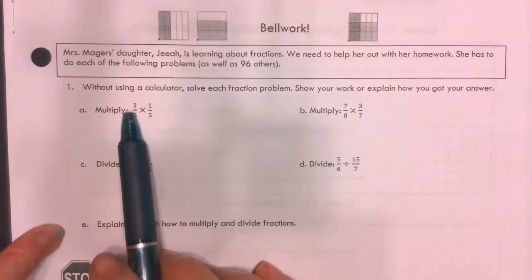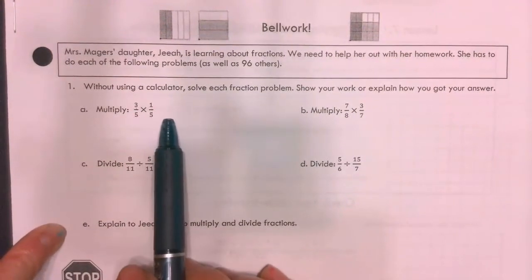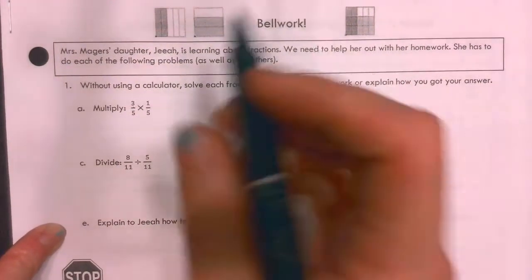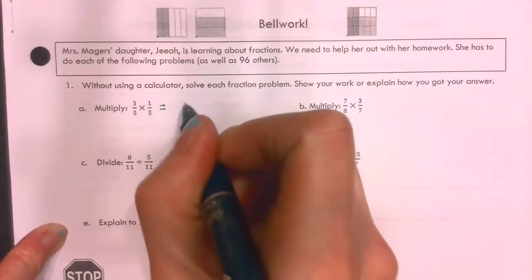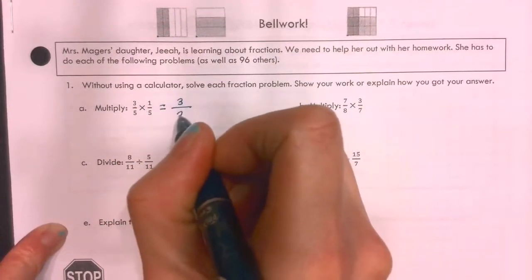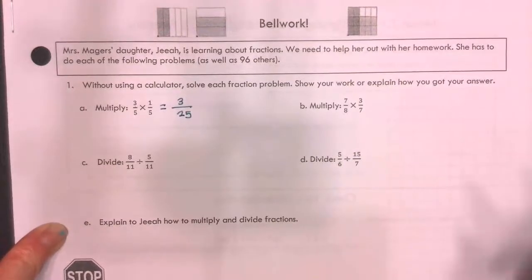All right, so multiply 3 over 5 times 1 over 5. How do you multiply two fractions? You multiply across, right? So 3 times 1 is 3. 5 times 5 is 25. Yeah, is it coming back to you?